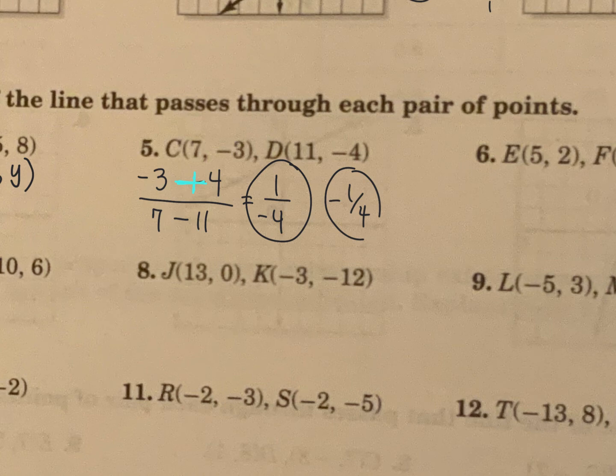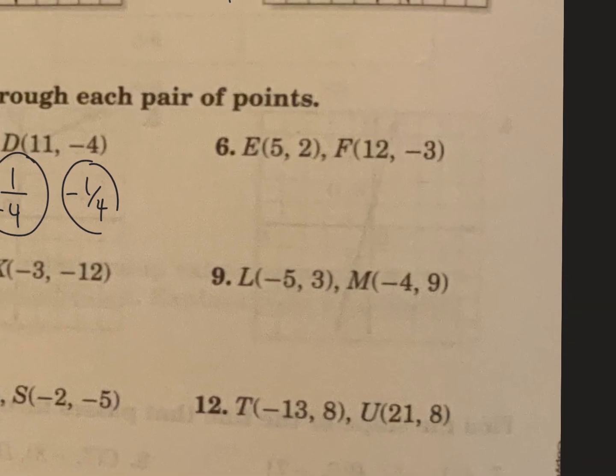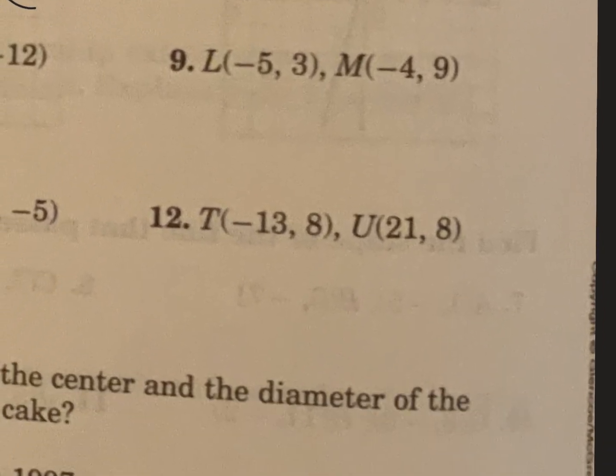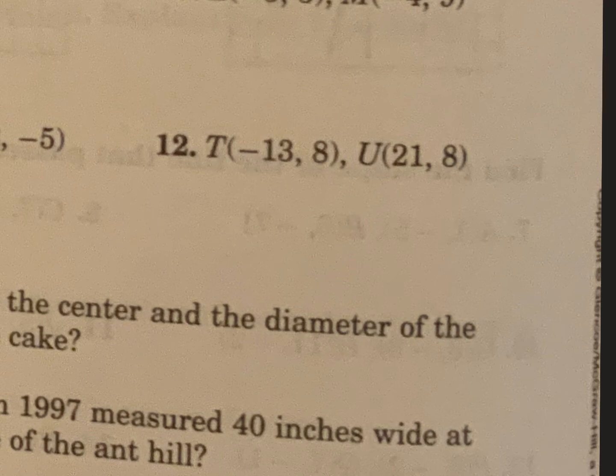That part doesn't matter. If you want to put the negative on the top or the bottom, who cares? All right, let's try number 12. I'm looking down here at 12. 12's a good one. I have my y's right here, so 8 minus 8. My x's are right here, negative 13 minus 21.